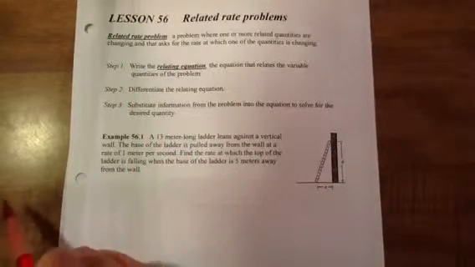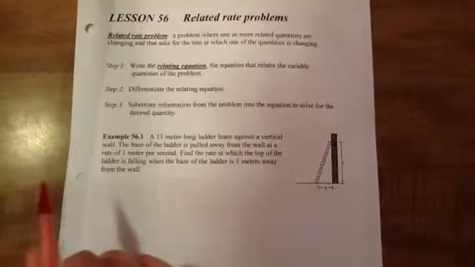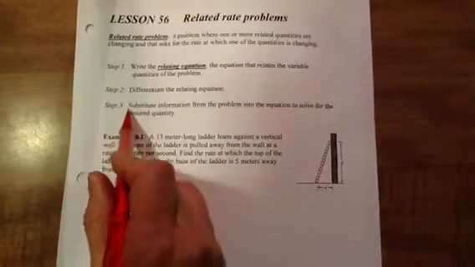So for example, not in this case, but let's say you had the bathtub getting filled up and you also had the plug or the drain open, and the tub is filling up at a certain rate and it is draining water at a certain rate, and you want to know how full the bathtub would be maybe in 30 minutes. It's called a related rate problem. We're going to write the related equation that relates the variable to the problem, differentiate it, and substitute the information in. Do not substitute until you're ready to.